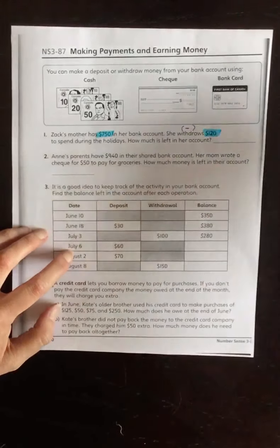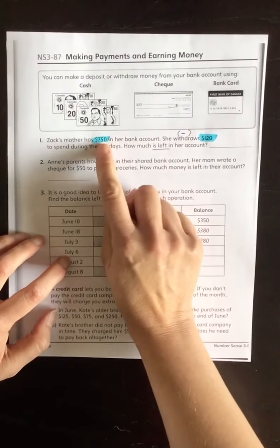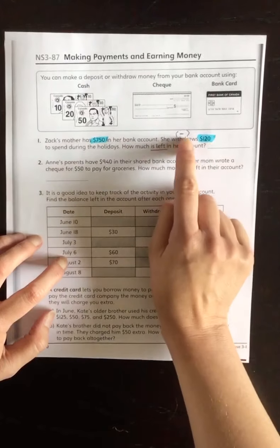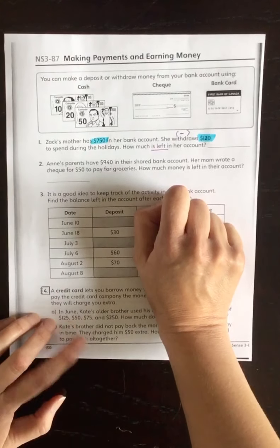How much is left? And there's the key word in the word problem. How much is left in her account? So you will have to use these two numbers and find out the total, keeping in mind that when you withdraw, you subtract. So you can figure that one out.